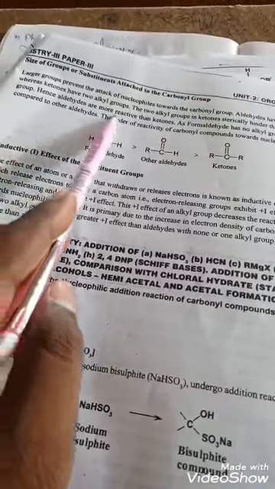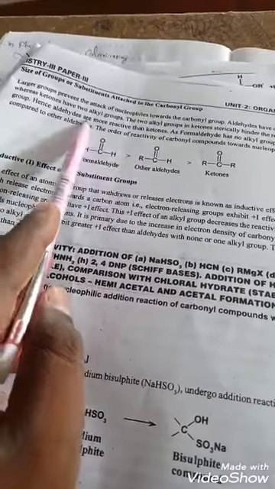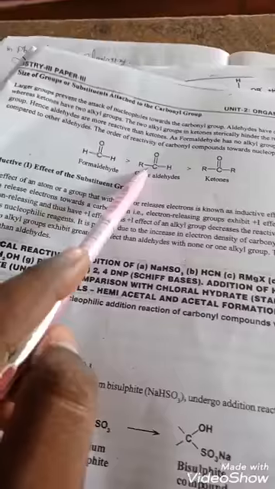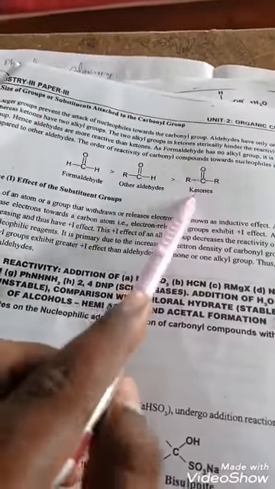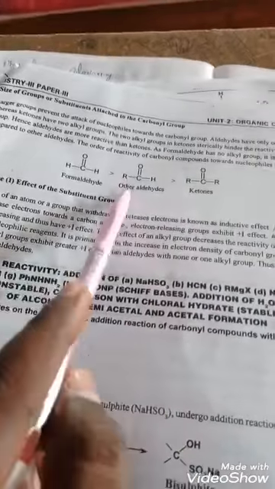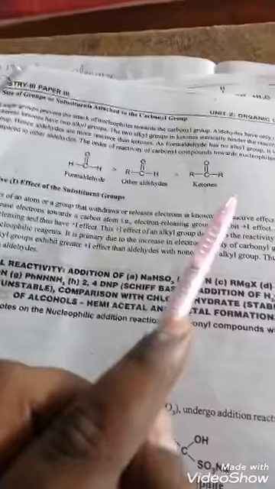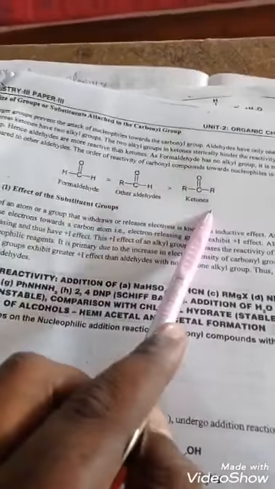Hence aldehydes are more reactive than ketones, because they have only one alkyl group, but ketones have two. The nucleophile is an electron-rich species, so aldehydes react more than ketones.